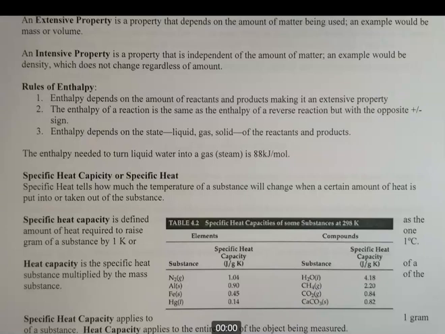And number 3, enthalpy depends on the state, liquid, gas, or solid of the reactants. So if you have a chemical reaction, 2H2 plus O2 gives you 2H2O. It depends on whether you want that water that you're going to produce in that reaction to be a gas or a liquid. The enthalpy is going to be different depending on whether you want it as a gas, which has more energy in it, or whether you want it as a liquid, which has less energy in it. And you'll see some numeric examples of that coming up, so don't worry about that too much.